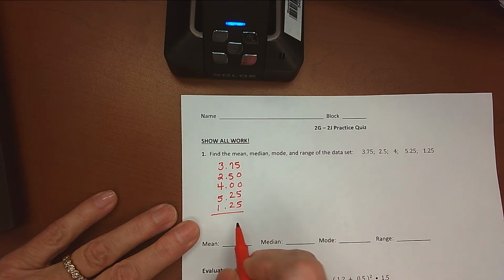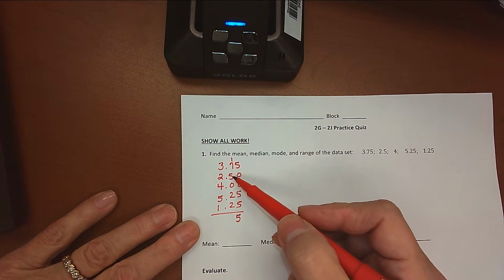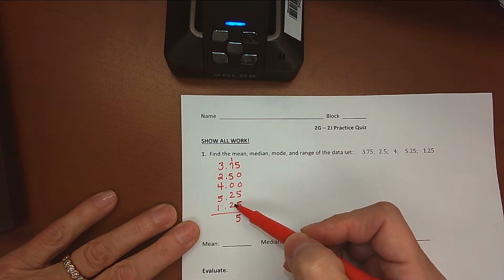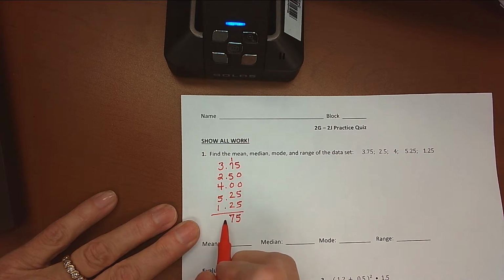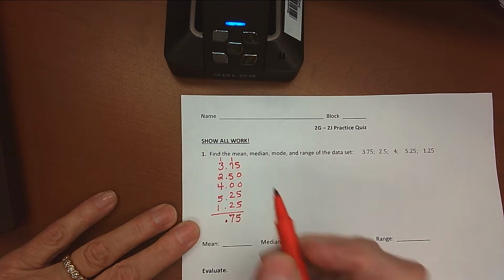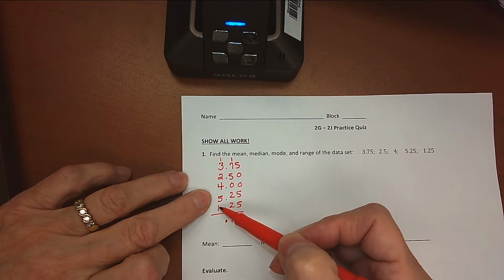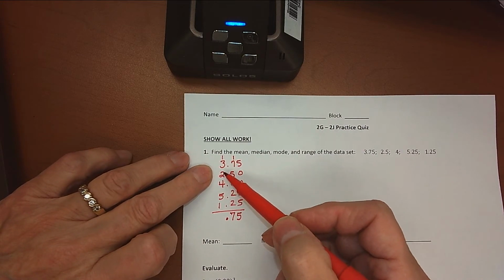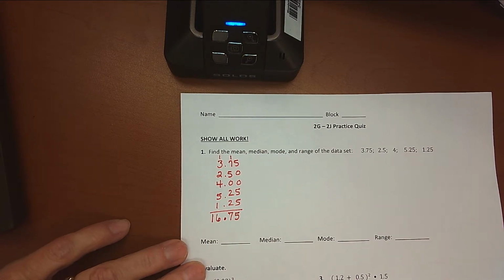5, 10, 15, put down my 5, carry my 1. I've got 5 and 2 make 4, and 1 more makes 5, so 5 and 5 is 10 plus 7 is 17. Bring that decimal point down, carry my 1. Let's see, I've got 5 here plus 5 there makes 10, plus 5 here makes 15, plus 1 is 16. So I think my answer should be 16 and 75 hundredths.